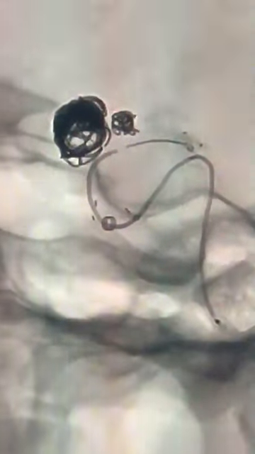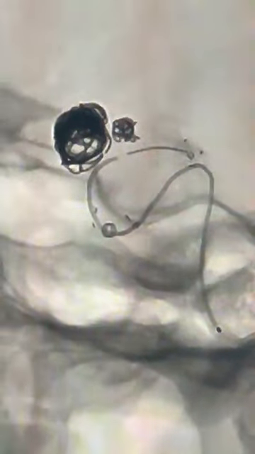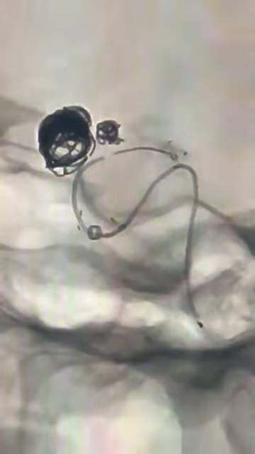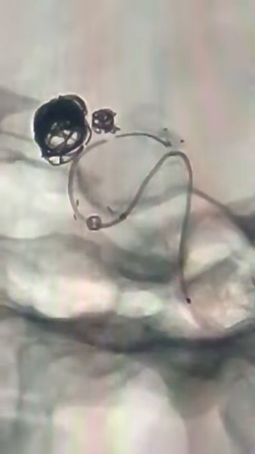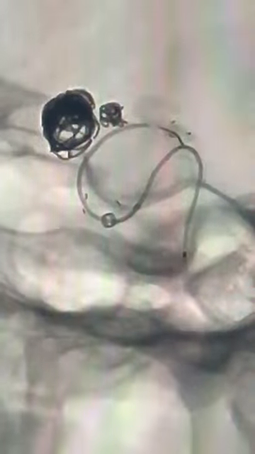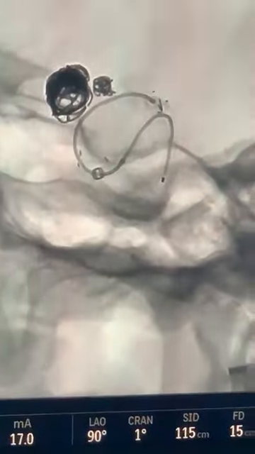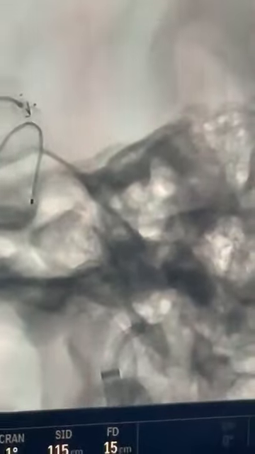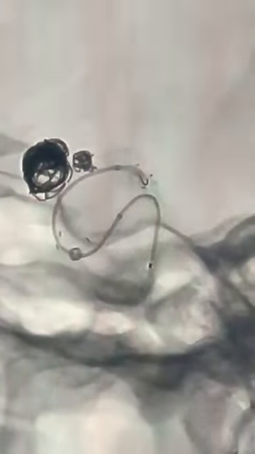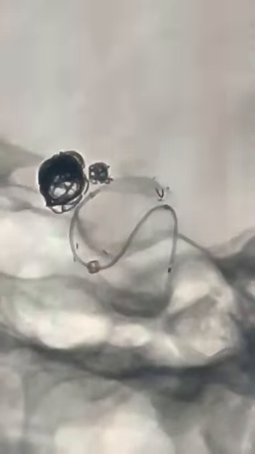Yeah, that's okay. All right. Hold it, now hold it. So we go a little more distal now. Yeah. Happy? Yes. This is a better position. That's a better opening.